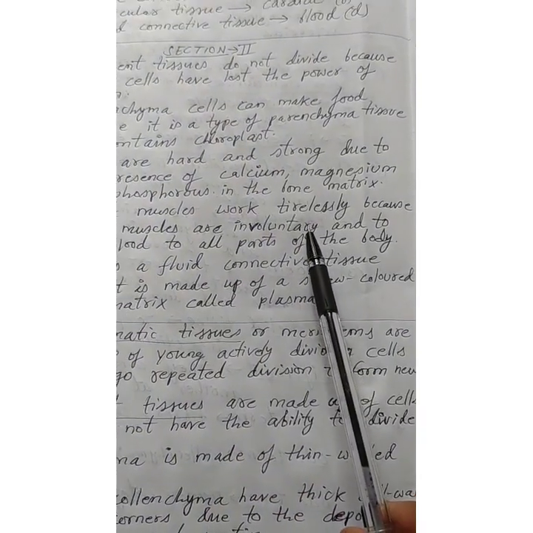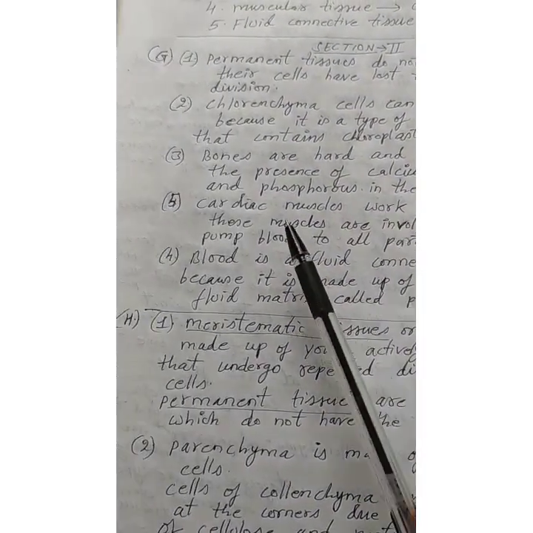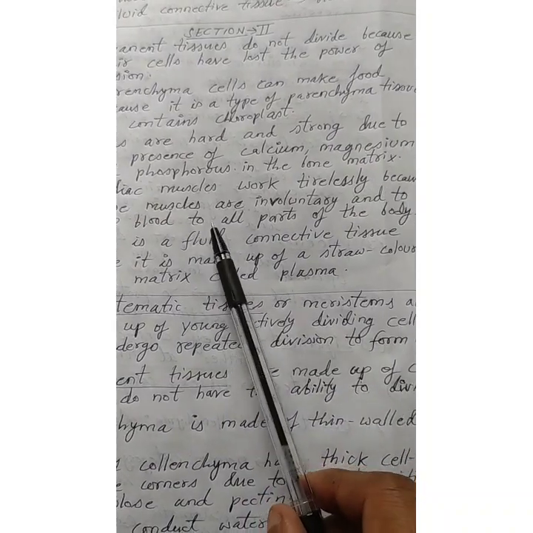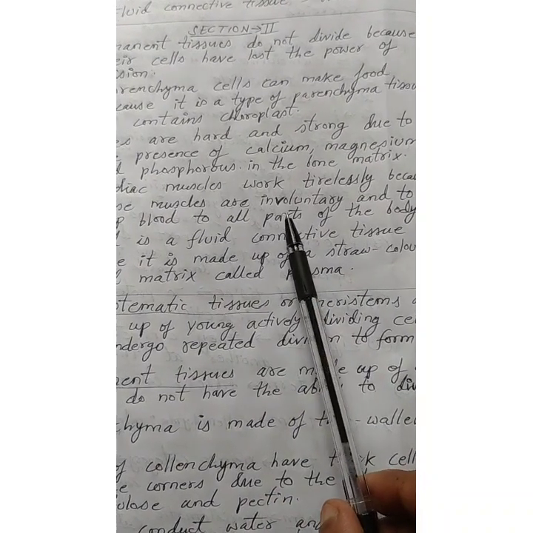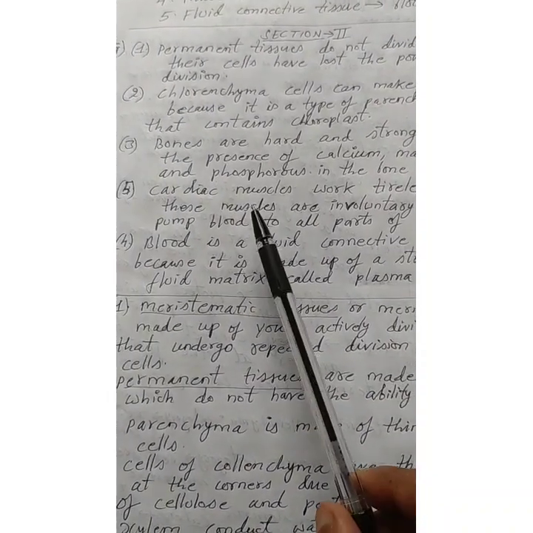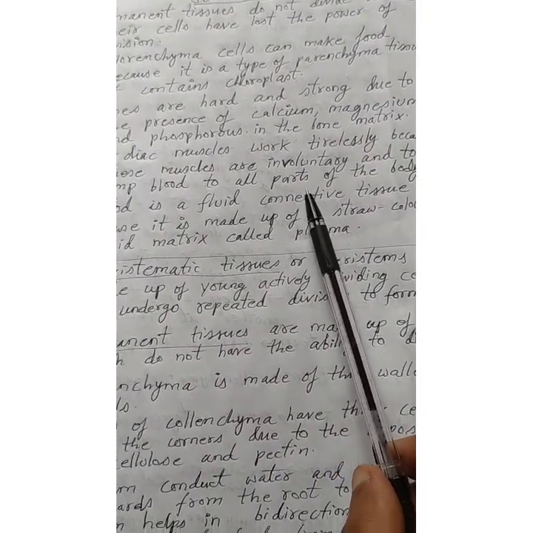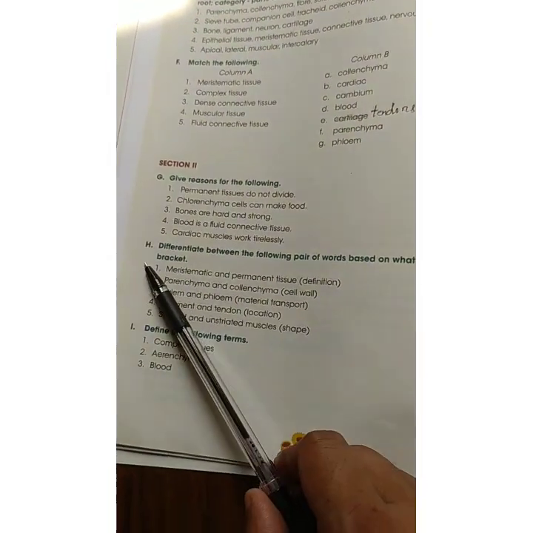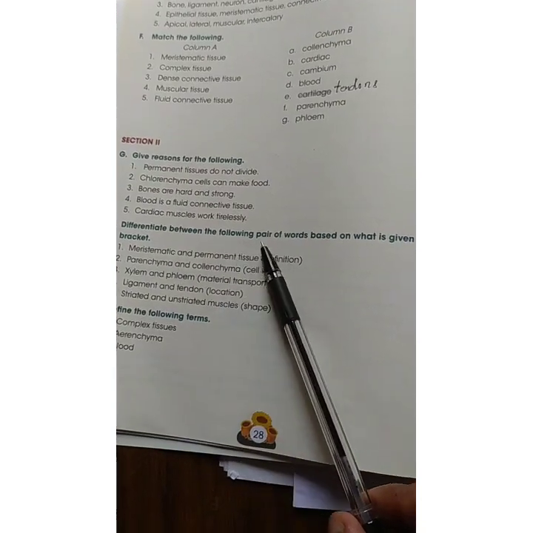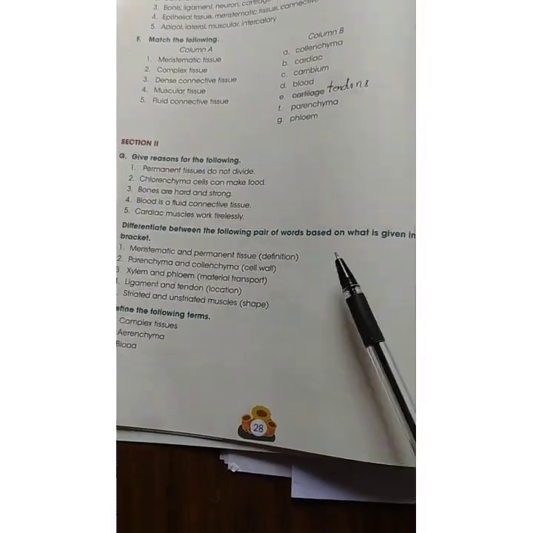The answer is cardiac muscles work tirelessly. Tirelessly means without getting tired, because these muscles are involuntary. Involuntary means they are not under our control, and they pump blood to all parts of the body. Now next question number H. Differentiate between the following pair of words based on what is given in the bracket.